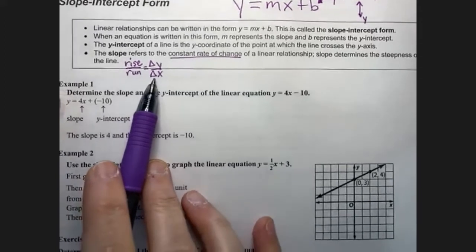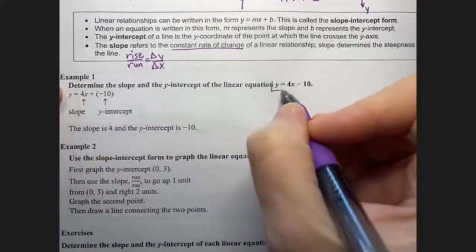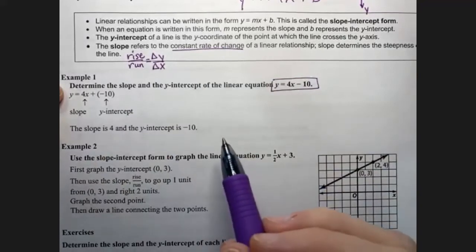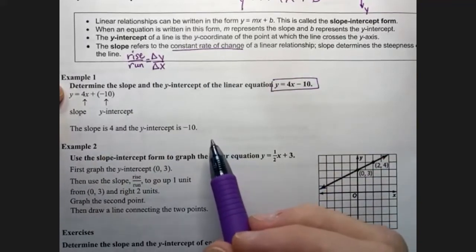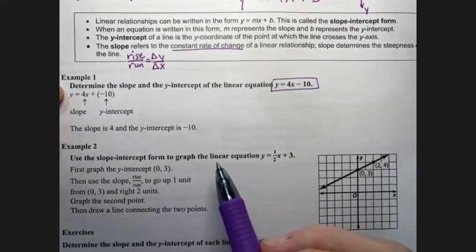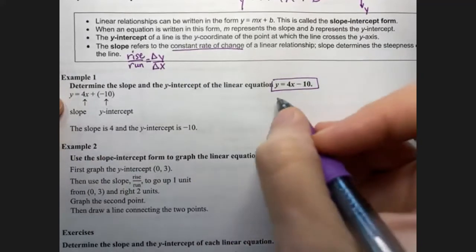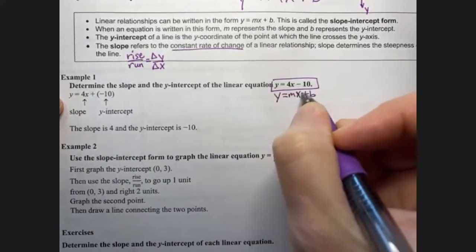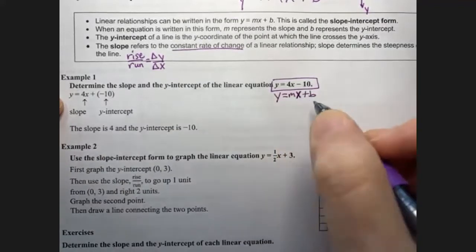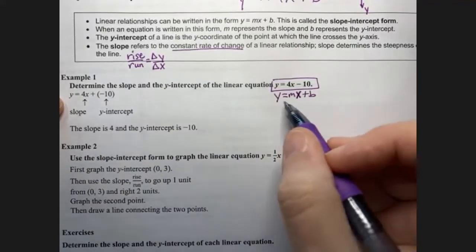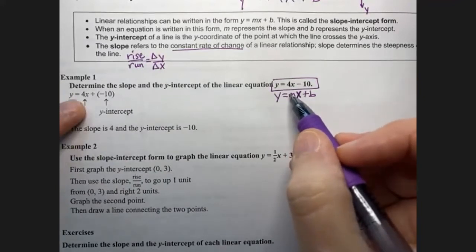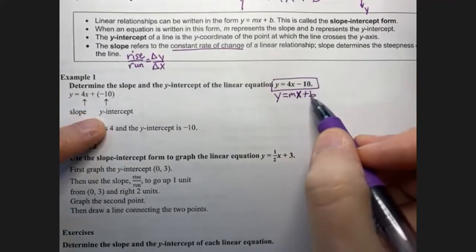So in this first example, the equation was given: y equals 4x minus 10. And all you have to do is name the parts. So it's a pretty simple lesson today. It's just getting you used to where slope is and where y-intercept is. Slope is always your m. So when we talk about y equals mx plus b, that's the equation set up, the slope-intercept form for linear equations. The m is your 4. So that's my slope. The negative 10 is my b.